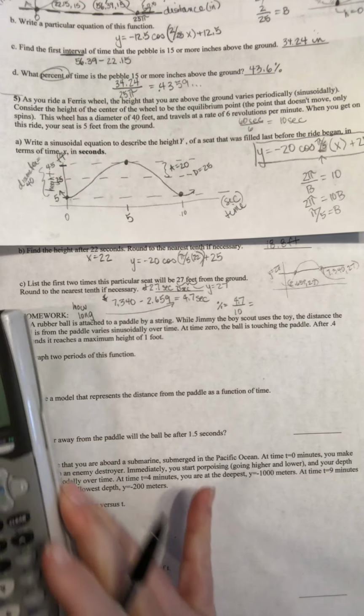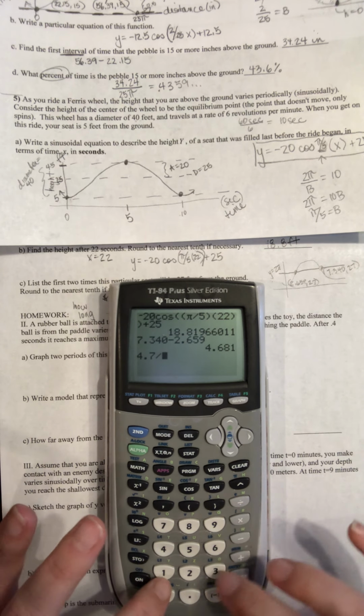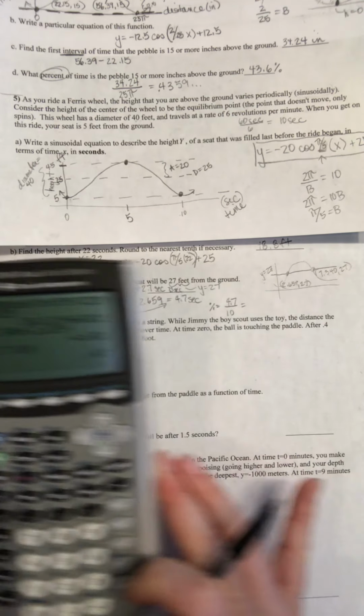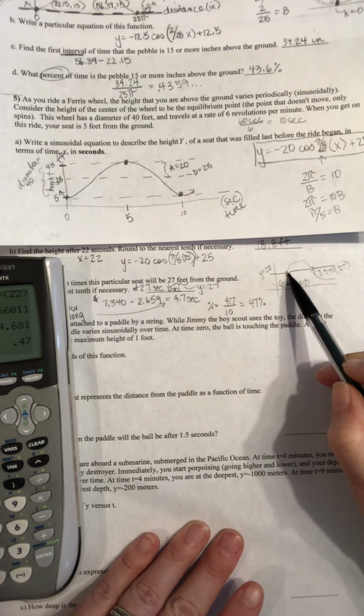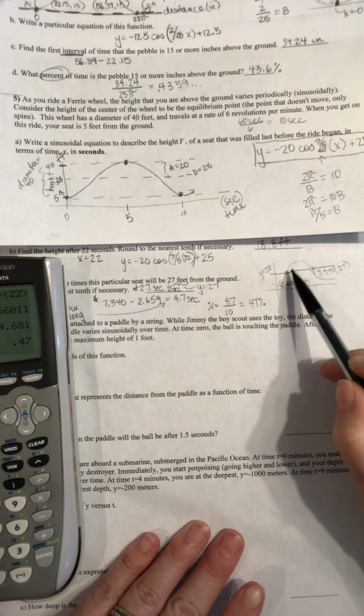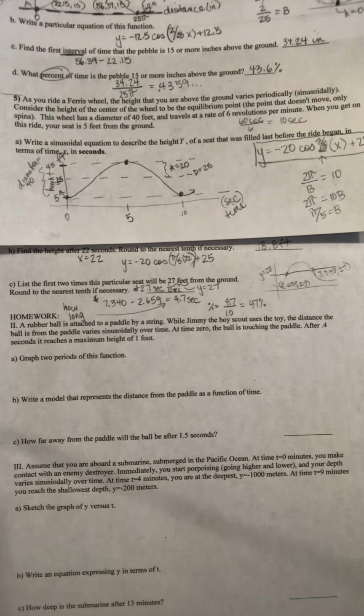So if I take 4.7 divided by 10, that gives me about 47% of the time you are at 27 feet or above, okay? So that's the only other question. So I may ask you, what are the first 2 times? I may ask you how long, and then you would find the difference. Or I might ask you what percent of the time, and that's when you're going to divide by a full cycle, okay? So that's number 5.